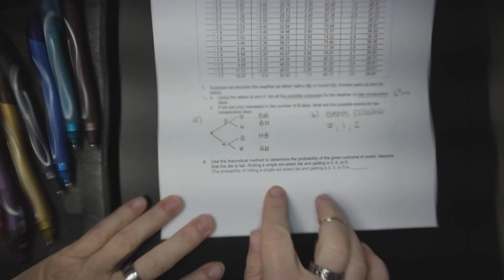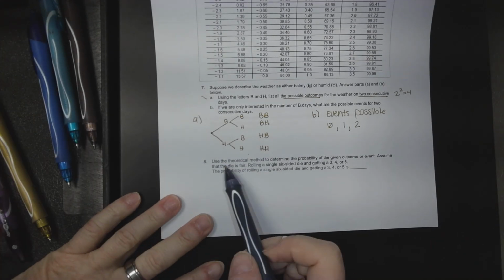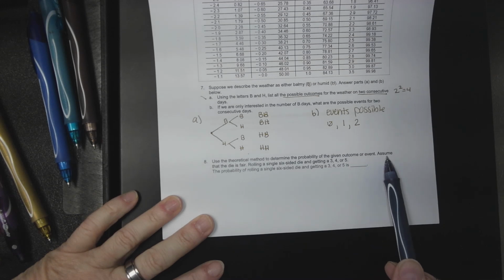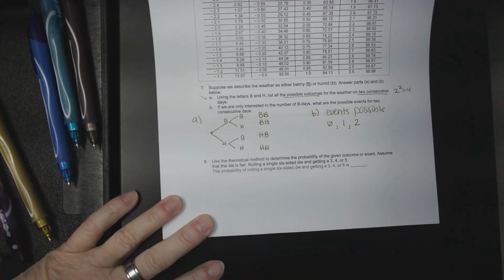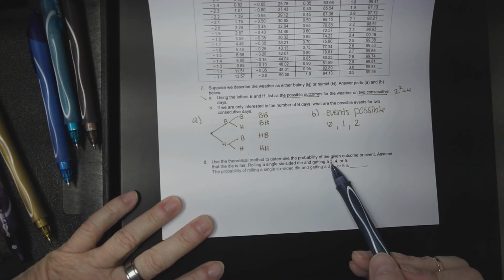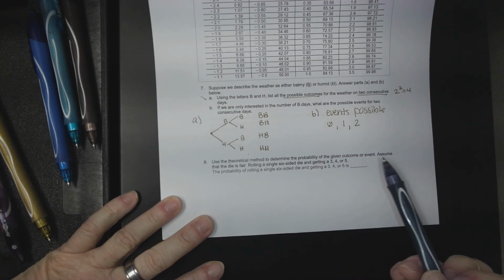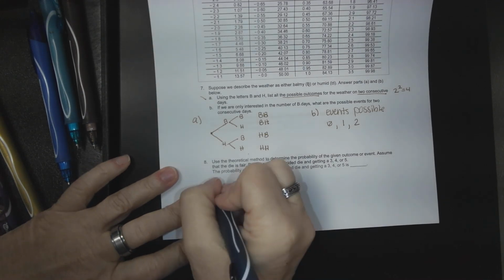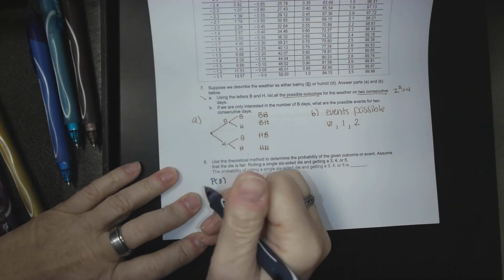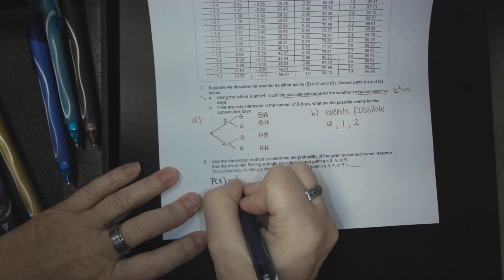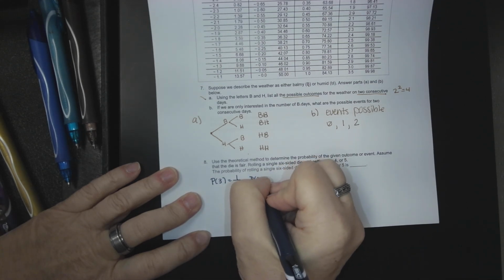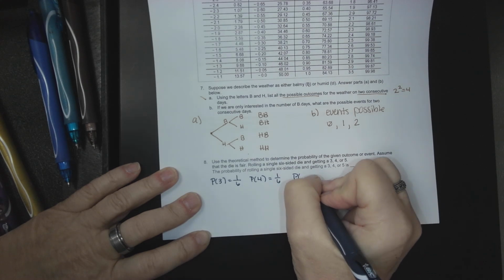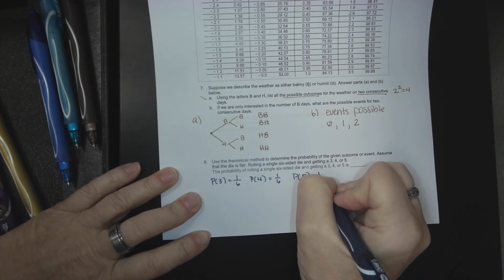So now, number 8. Use the theoretical method to determine the probability of the given outcome or event. Assume the die is fair, rolling a single 6-sided die and getting a 3, 4, or 5. The probability of getting a 3, if we roll a die, is 1/6. The probability of getting a 4 is 1/6. The probability of getting a 5, again, 1/6.